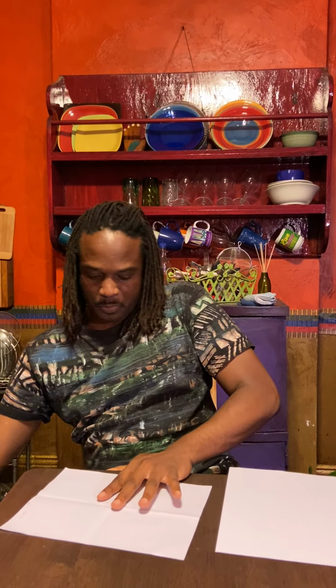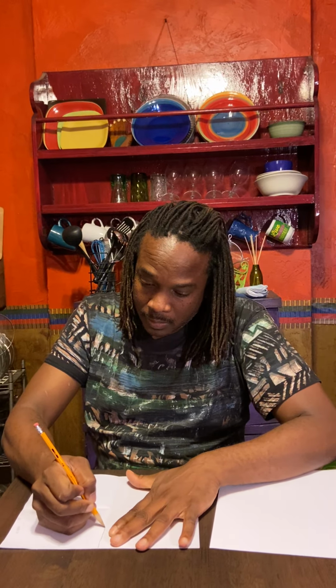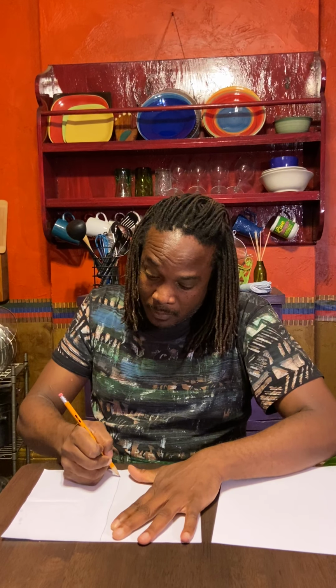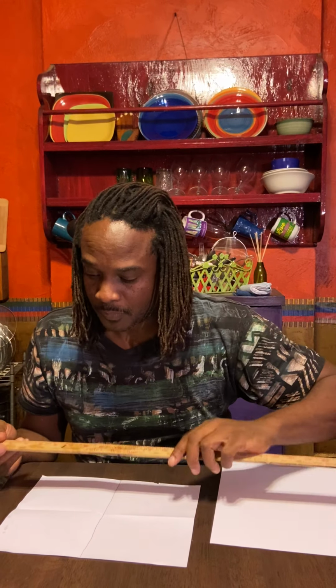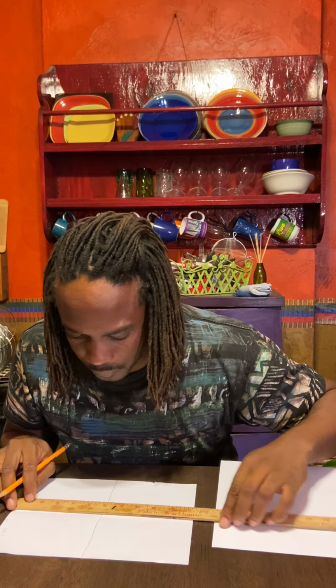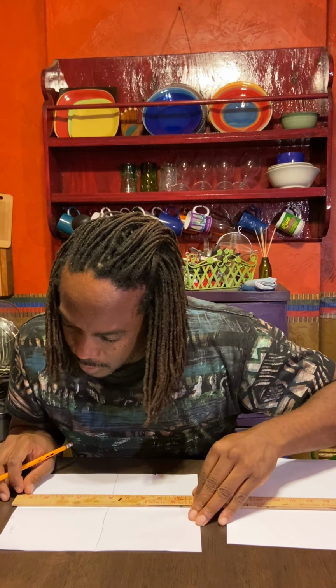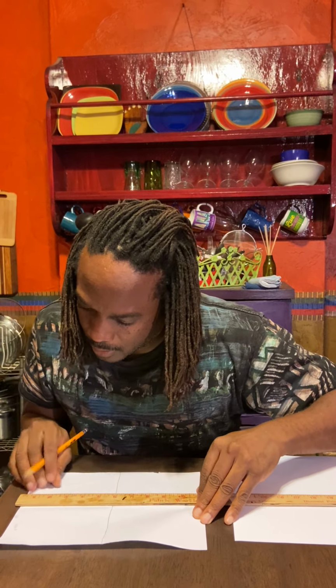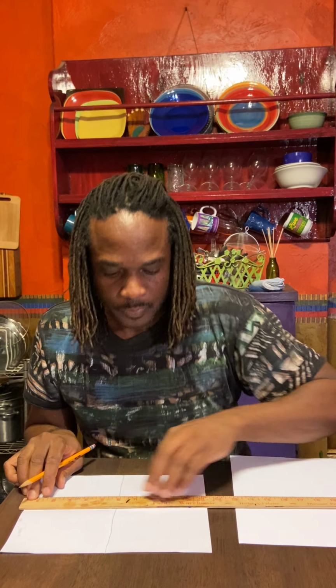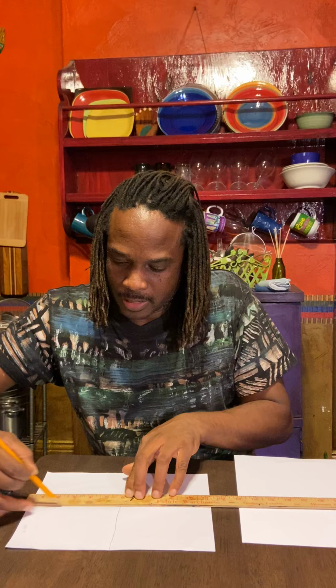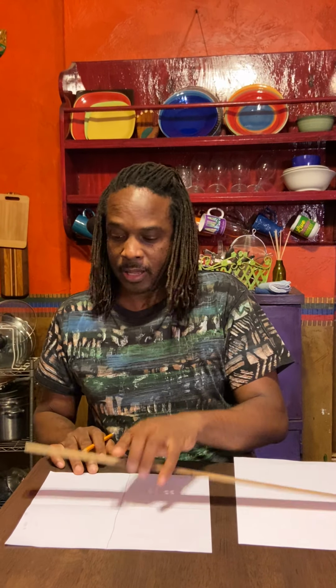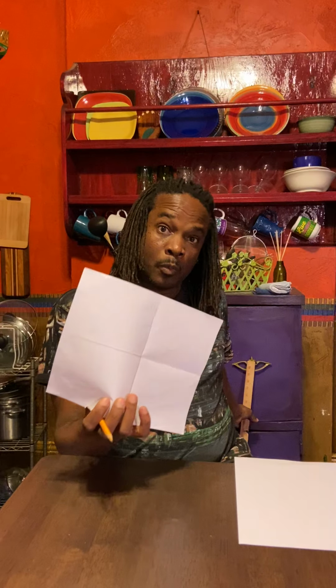And what you want to do is take your pencil and trace those lines that you made. And if it makes it easier for you, you could use a ruler. This is a yardstick. It's just a really long ruler. And you can line it up with your line that you creased if you want to make sure that your lines are nice and straight. Or you could do it freehand. And so now we've got four sections, and I've got the lines there.